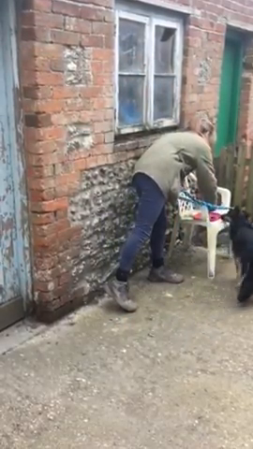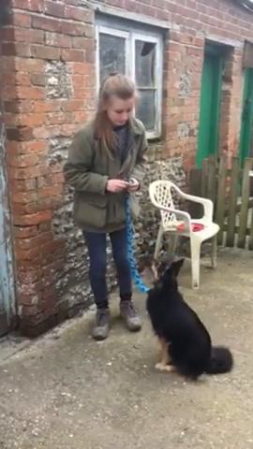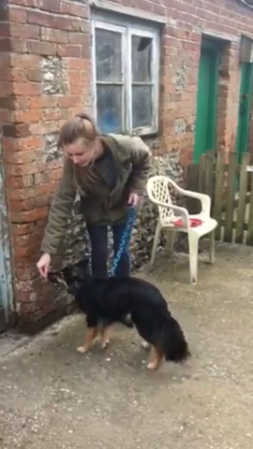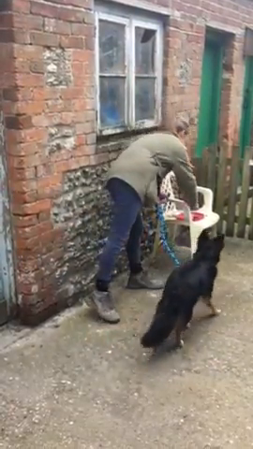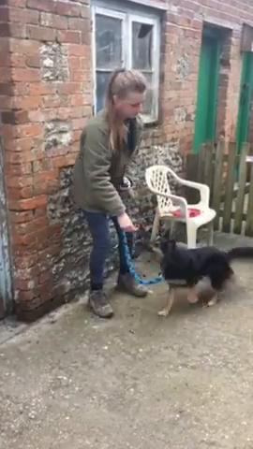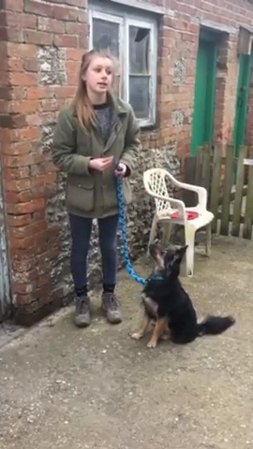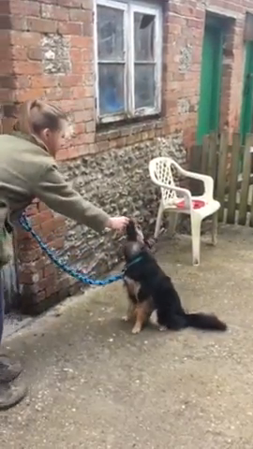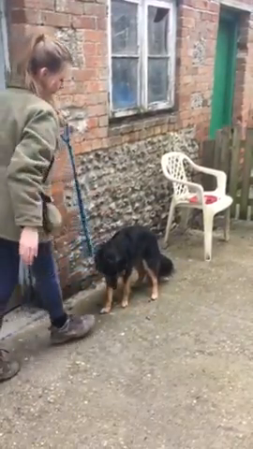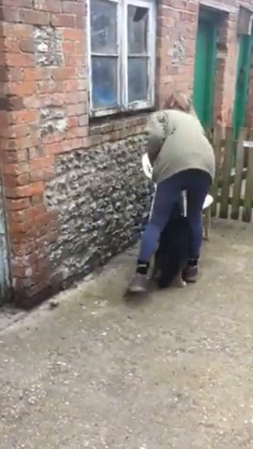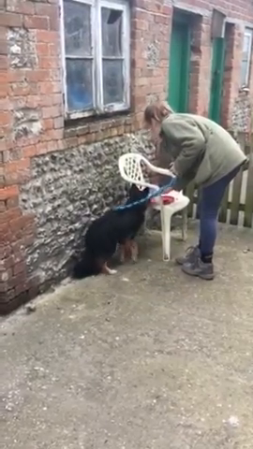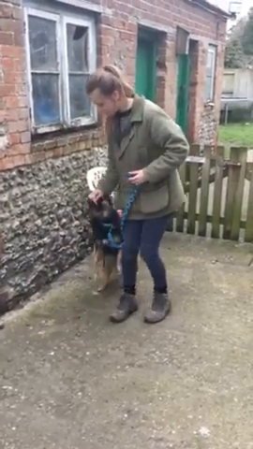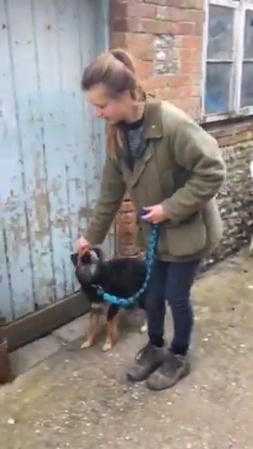So if we were to lure and click a stand, you'd say stand, click, and then release the treat. If we were to lure and click a stay, we'd have the treat on the dog's nose, we'd say stay, click and reward. If we were to lure and click loose lead walking, we'd have the dog beside us, here, treat on the nose, and after every couple of steps, click and reward.